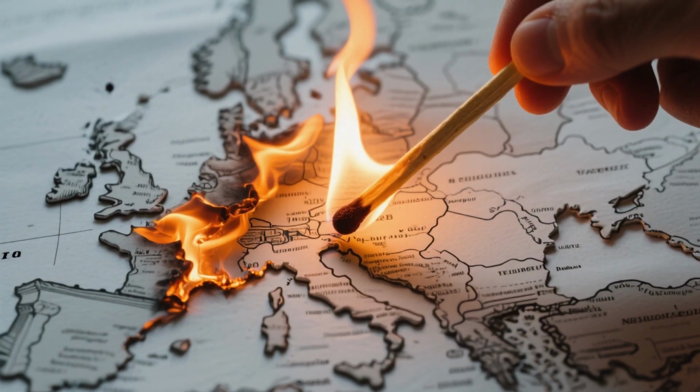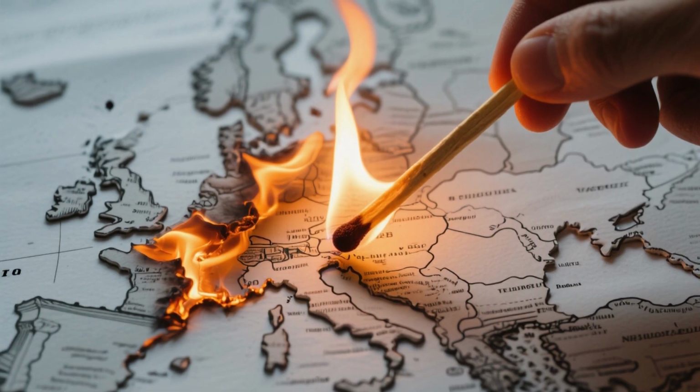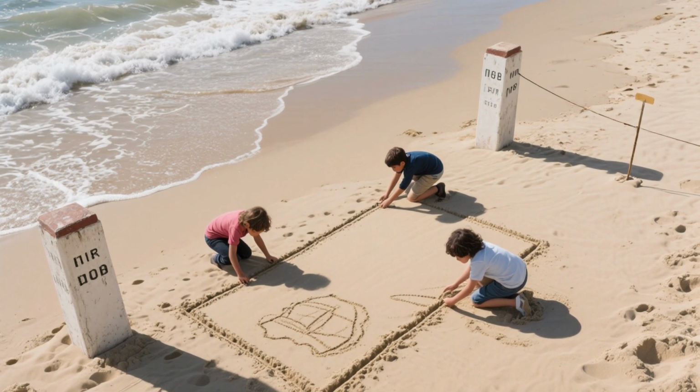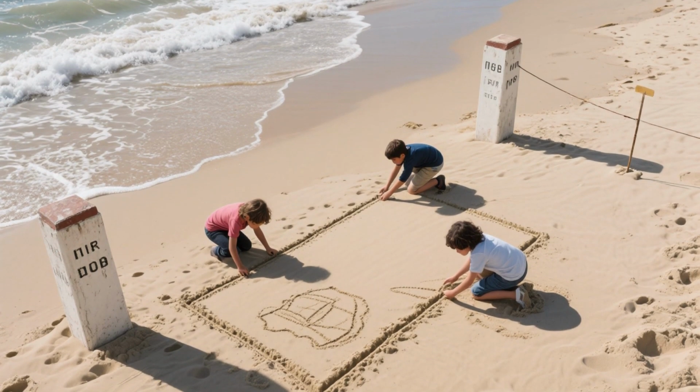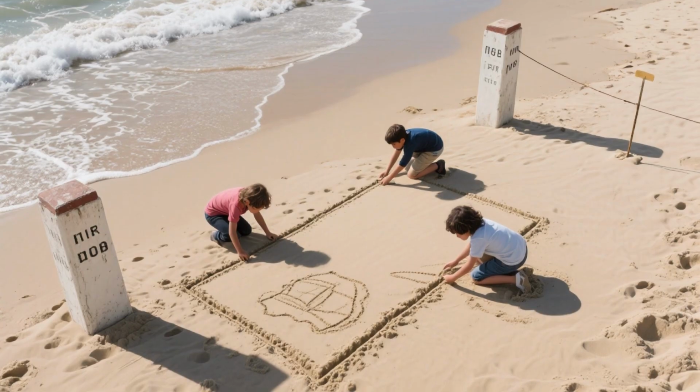In reality, it became a trigger, the spark that ignited a conflict already smoldering beneath the surface. Maps have power, but they are drawn on fragile ground when they do not reflect the consent of those who must live within their borders.